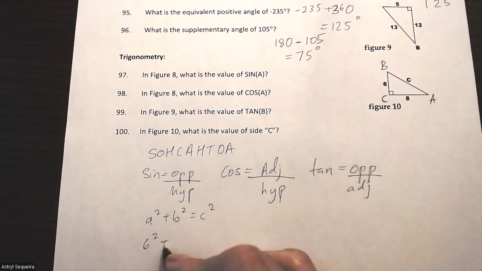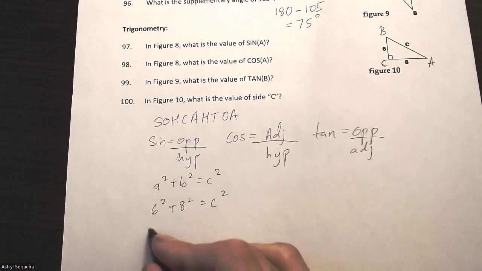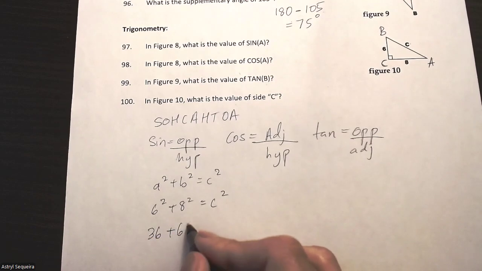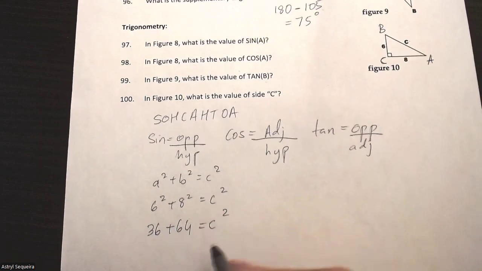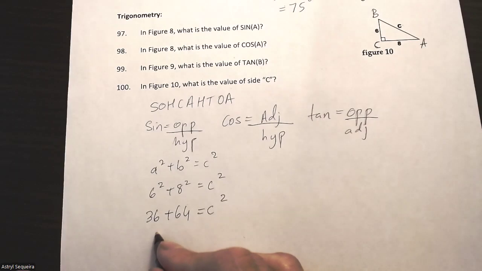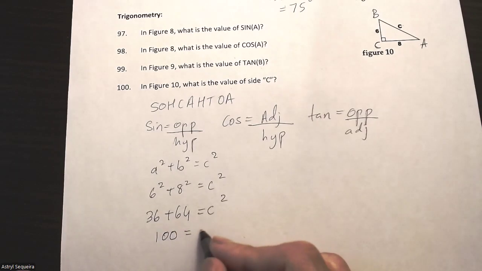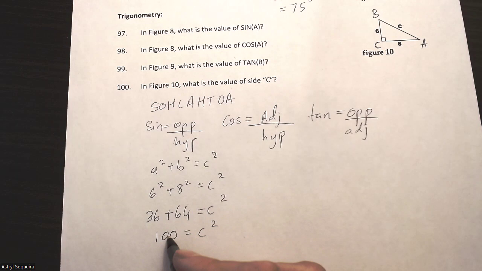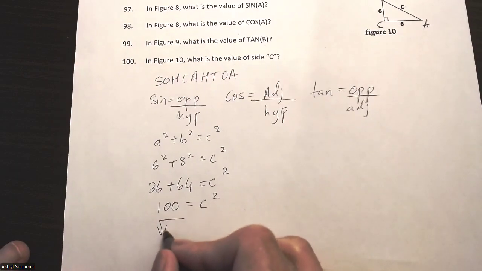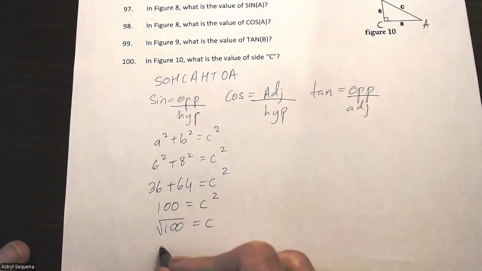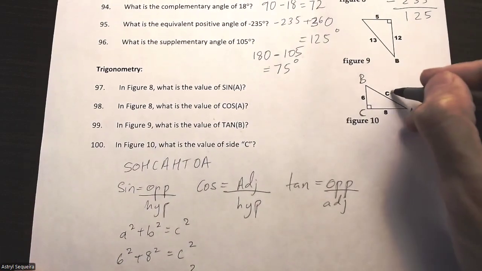So 6 squared plus 8 squared equals c squared. 6 squared is just 36, 8 squared is 64. Add them up. If you can't do it mentally, write it down. And last, I need to square root to isolate the c, which means my c is 10, the square root of 100.